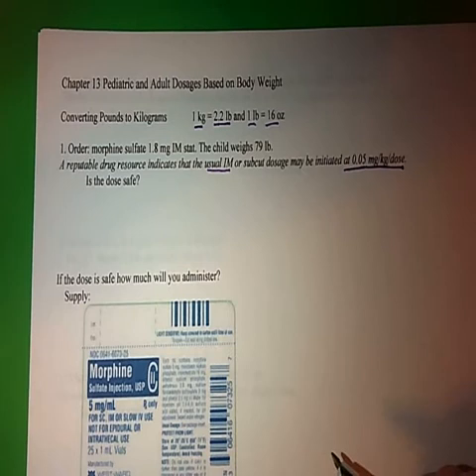Today we're talking about pediatric and adult dosages based on body weight. Most of the time our patients are weighed in pounds, and for the medications we have to convert them to kilograms, because the medication dosage is per kilogram per dose. So whatever the safe dose is.